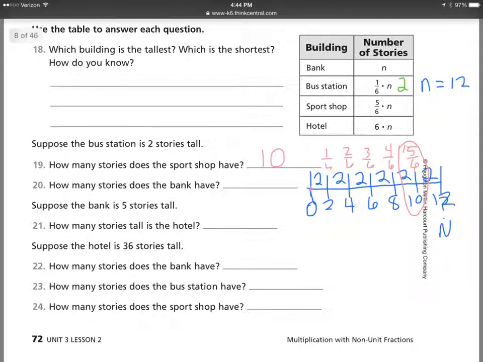On number 20, it says, how many stories does the bank have? The bank has n stories. Well, we've already found that. n equals 12. There's no expression there. The bank just has however many stories n equals. And since we've already found that, it was quite easy to do.